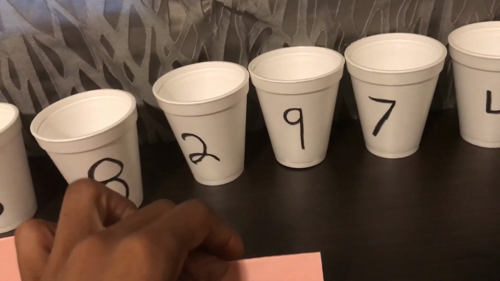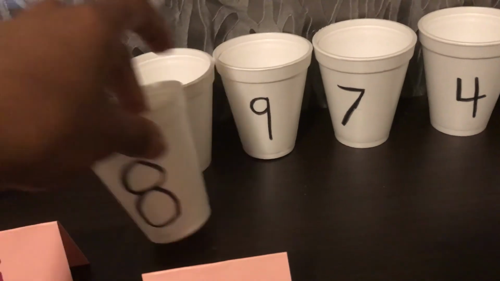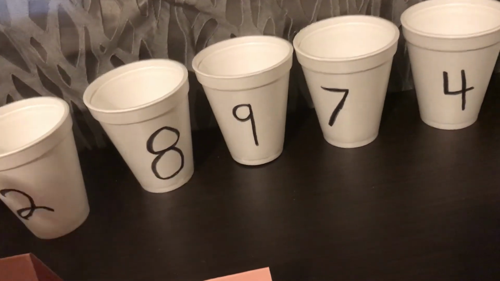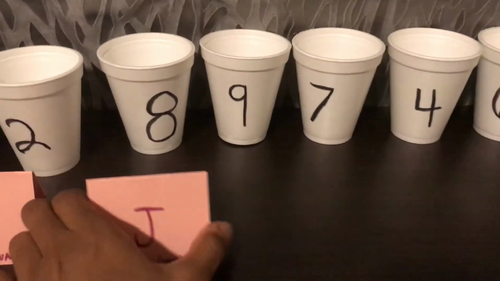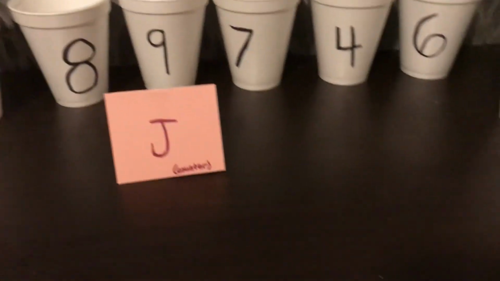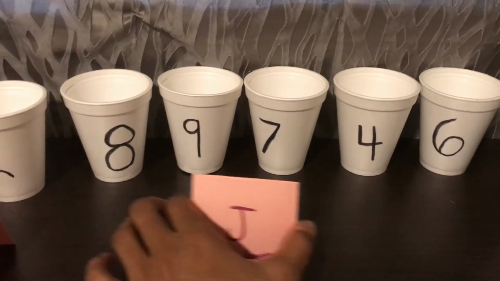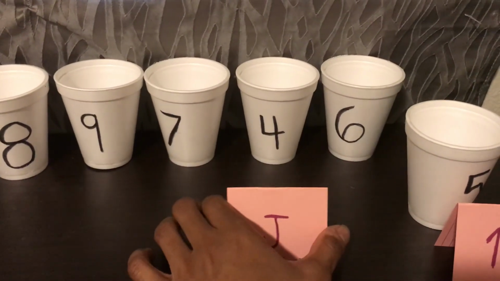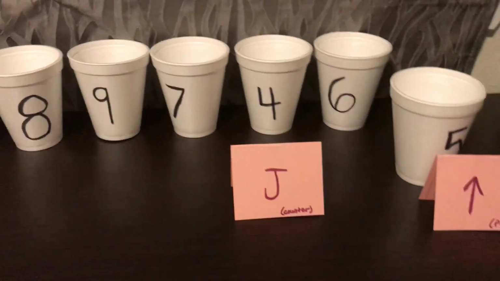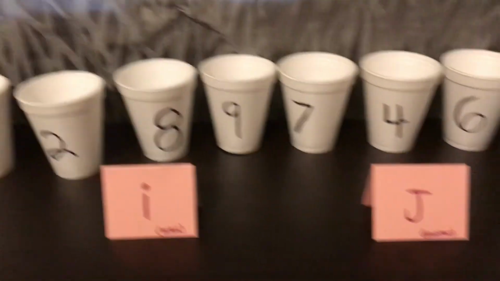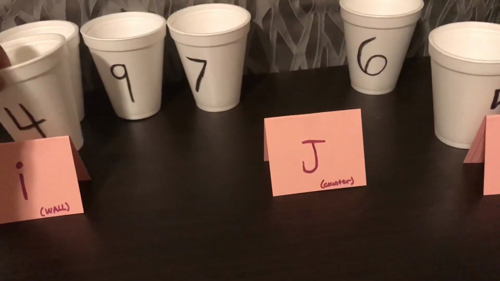Increase I, swap the elements, keep I in its place, and increment J to the next element. As we increase through the array, we see our next element is 4. So once again we increase I by 1 and swap the elements.